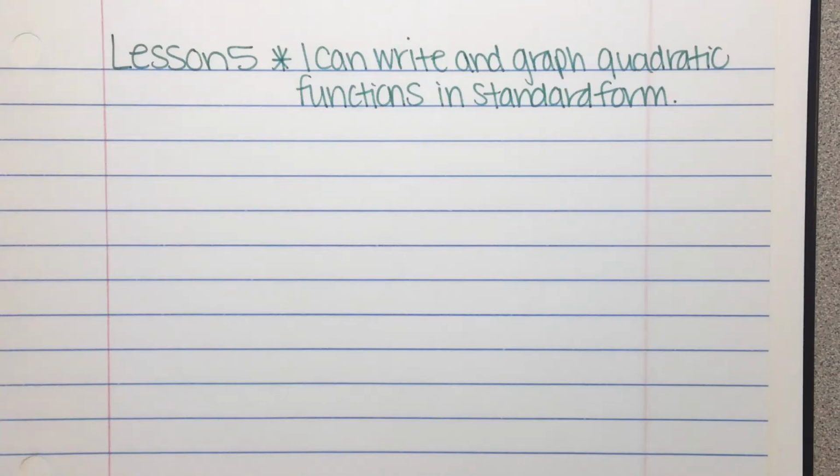Today we're going to look at Lesson 5. Your I can statement or learning objective is I can write and graph quadratic functions in standard form. So what we're doing today is very similar to what we did yesterday. We're just looking at the functions or equations in standard form instead of vertex form.